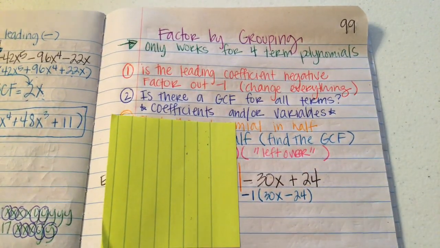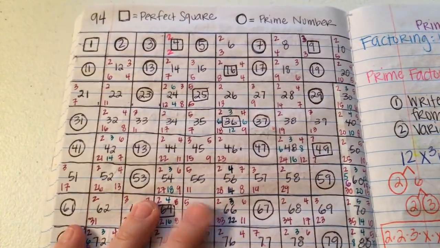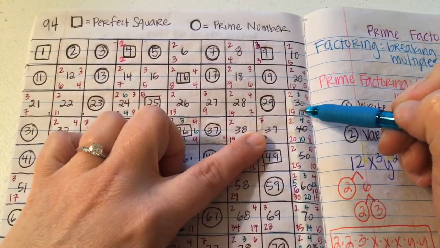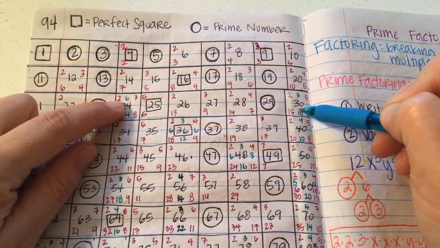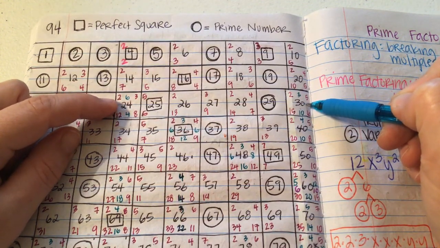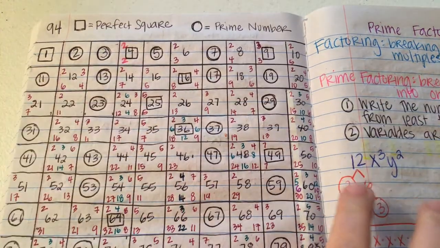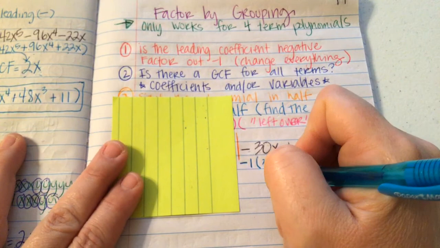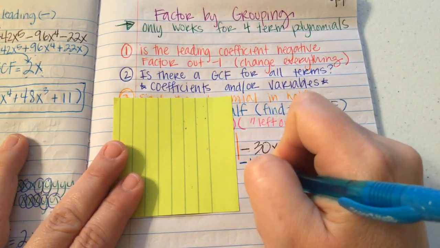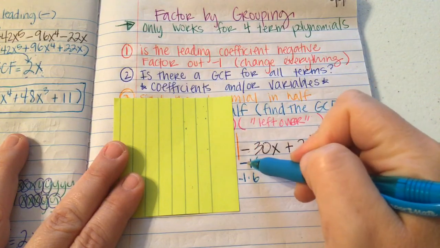If you don't know off the top of your head, go back to your factor squares. 30 is right here, 24 is right here. What's the biggest value that they can both be divided by is 6. So their greatest common factor is 6. So I'm going to factor out a 6, which is going to get multiplied by that negative 1, which is out front.